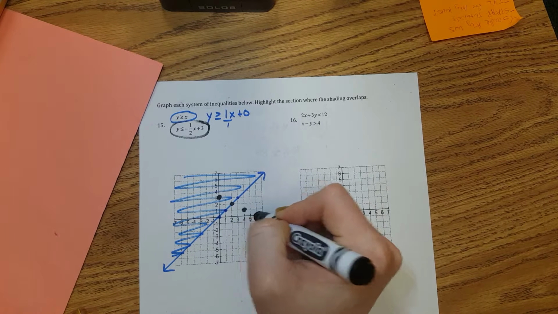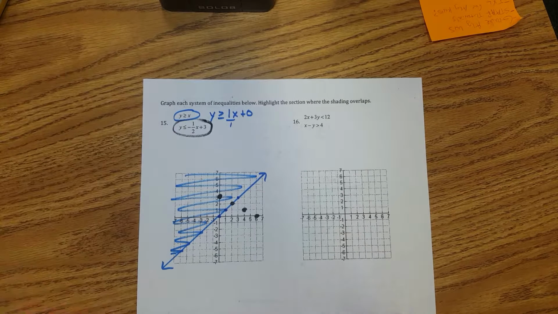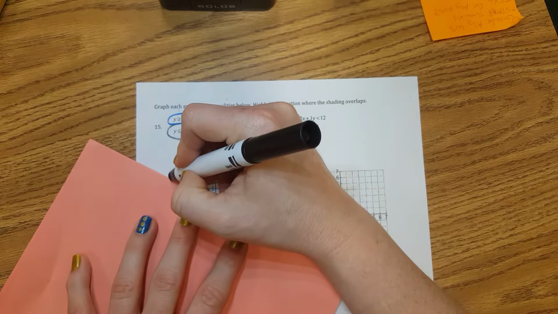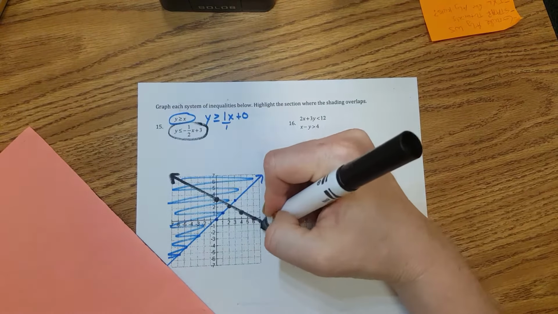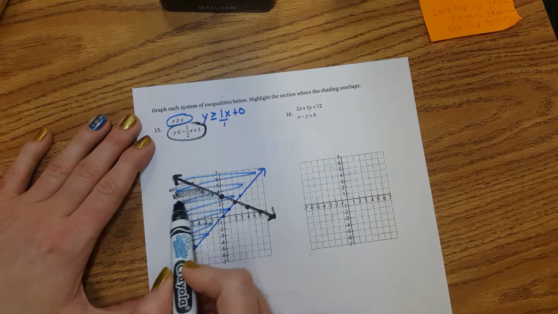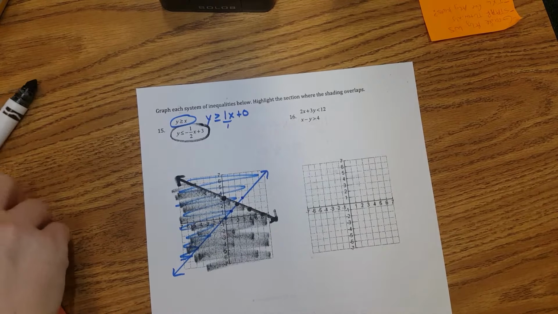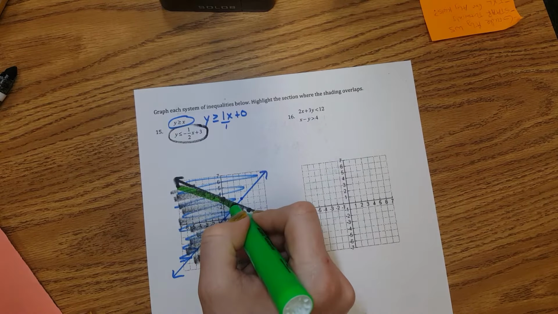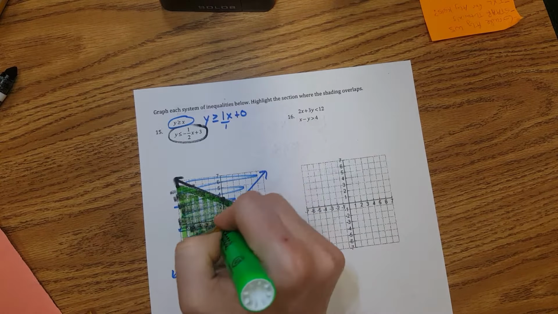So there's this line. This one says less than or equal to, so it's still a solid line. These points on the line still count because that equals to. But it says less than, so I'm going to shade below, or lower than, the black line. And so my solutions are in this double shaded area right here, including on these lines, because these are solid lines.